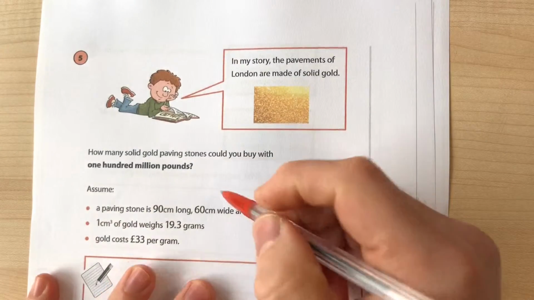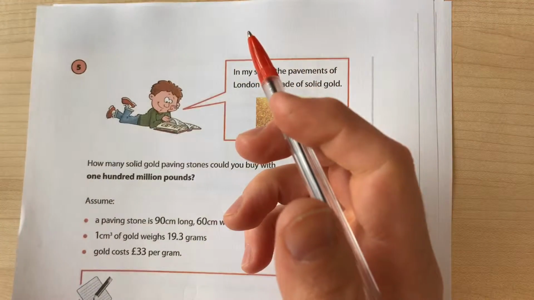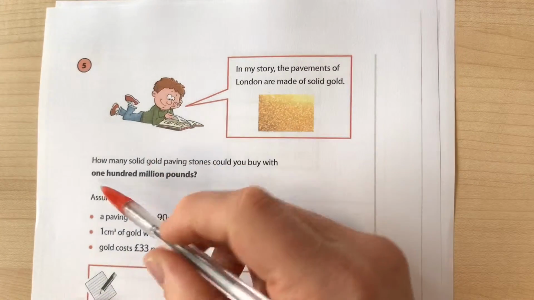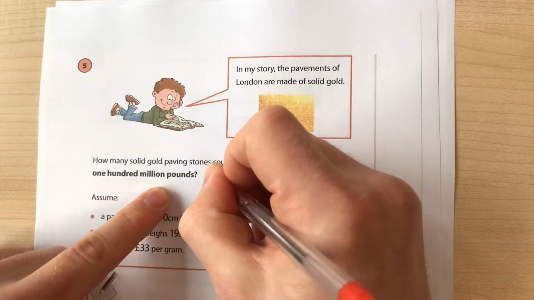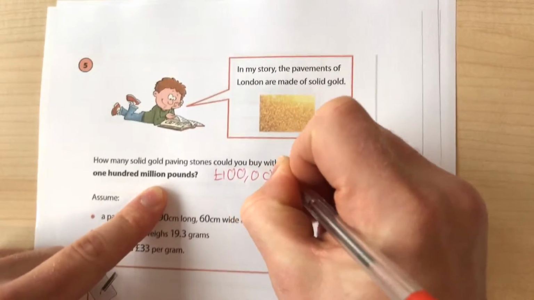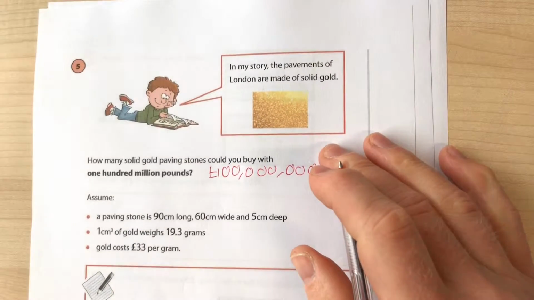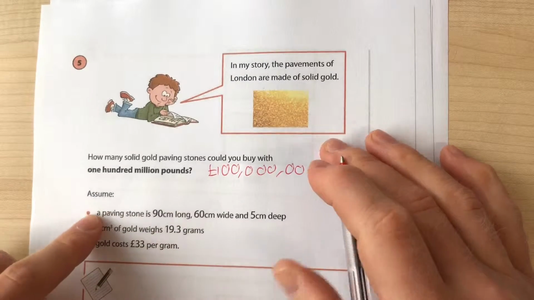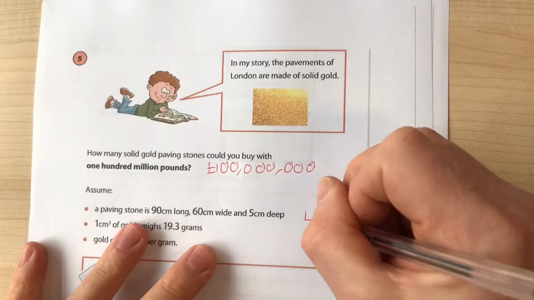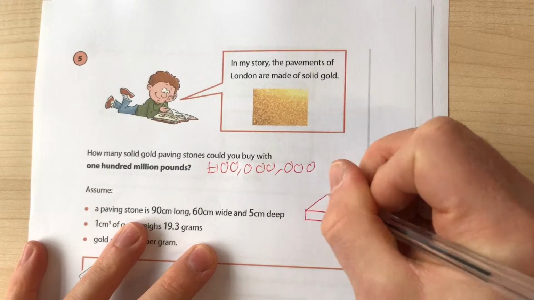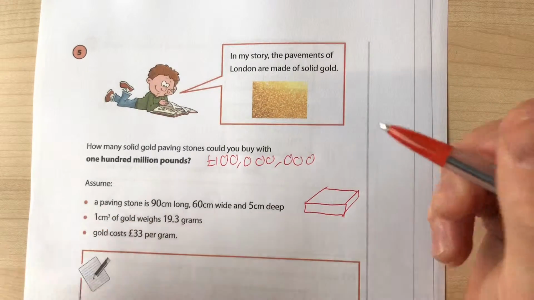Okay, bit of a tricky question to finish on. I lie. Not to finish on, one more to go. How many solid gold paving stones could you buy with £100 million? Well, 100 million would look like this. Just so you're aware. It says, assume a paving stone is 90 centimetres, 60 centimetres by 5 centimetres. Well, if I just sketch that for you, that is because it is actually a cuboid.